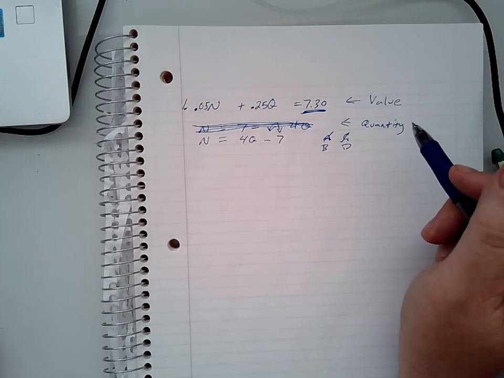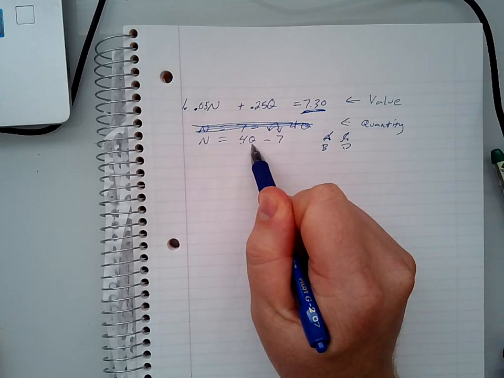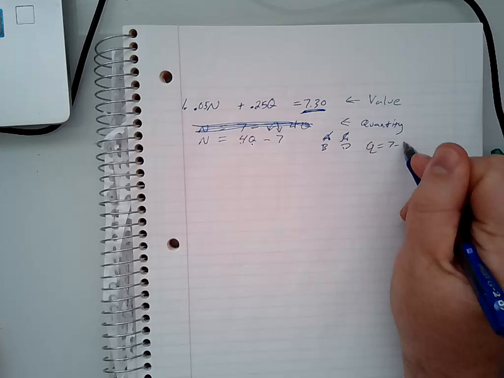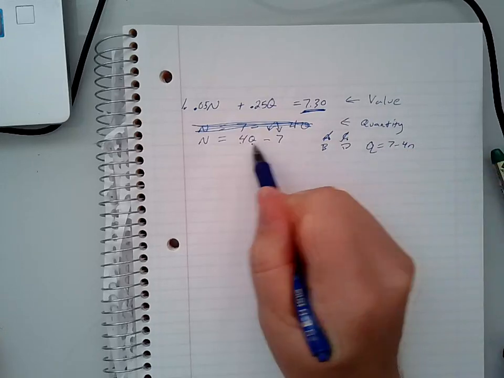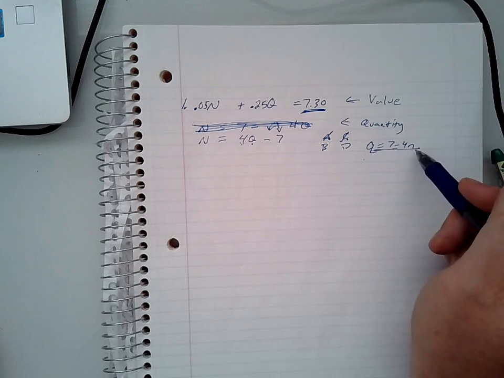Now we have to look at the second equation. I think option D is going to be incorrect. I know that there's a 4 attached to my Q, and if you look at the equation for D, it says Q is equal to 7 minus 4N. And I know that if I got rid of that 4, there'd be division symbols, right? So there'd be a line over with a 4 underneath.